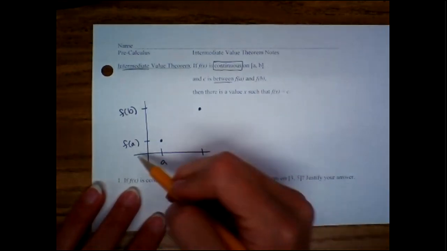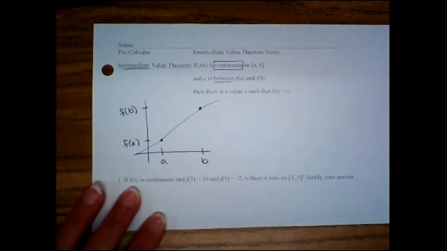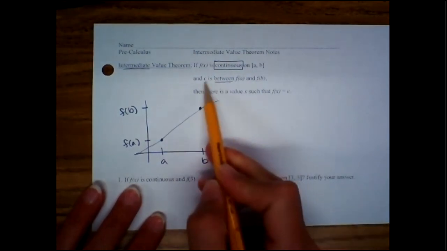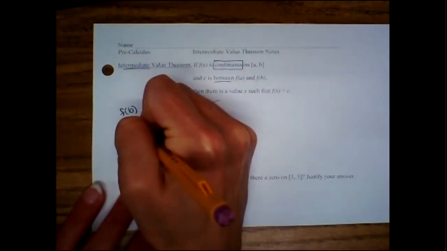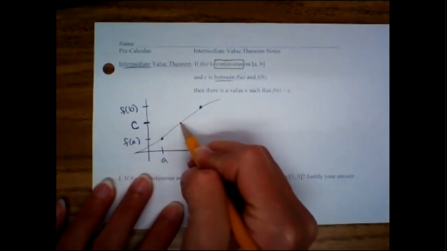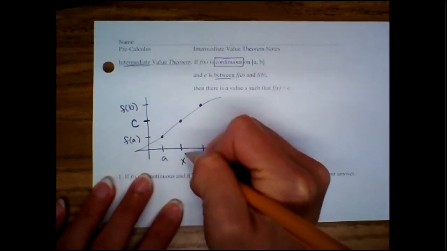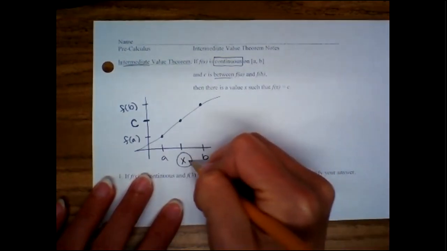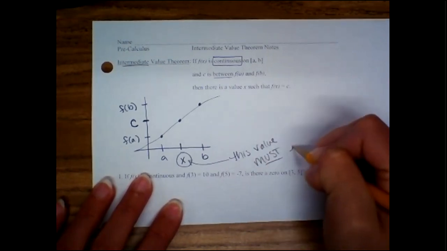Don't put any breaks or holes. I'm just going to draw a line. You can be as creative as you want, but connect them with something continuous. No breaks or holes or gaps or asymptotes or jumps or anything else, right? What this is saying is if you have this value c in between the other two y values, so if c is right there, what this theorem is saying is that that value has to exist on the graph and this x value has to be there. What the theorem is saying is that this value must exist.